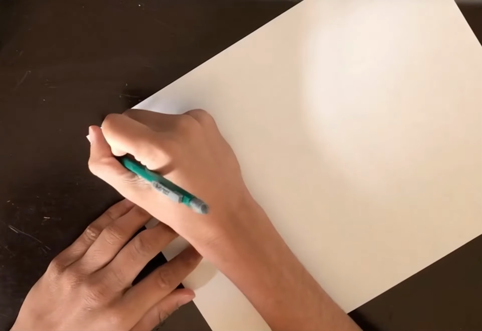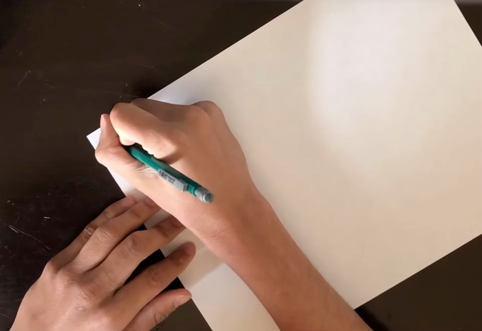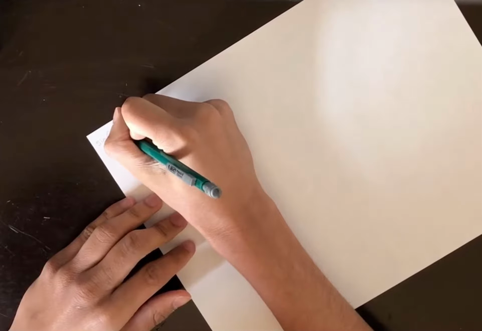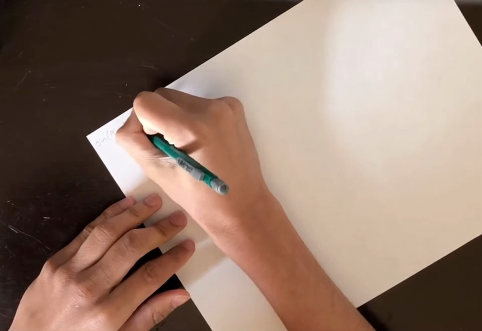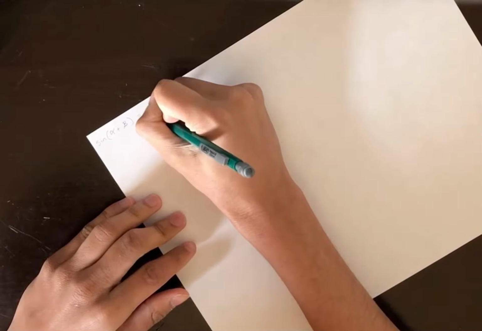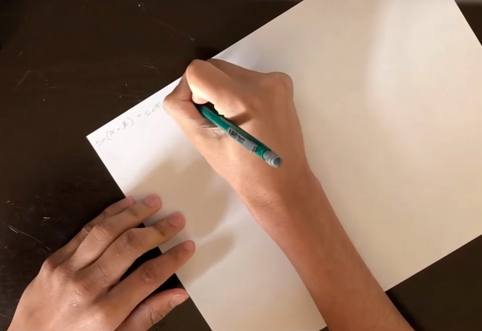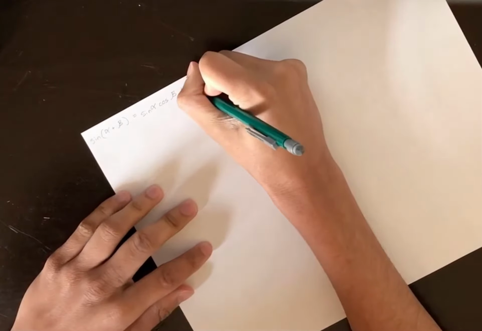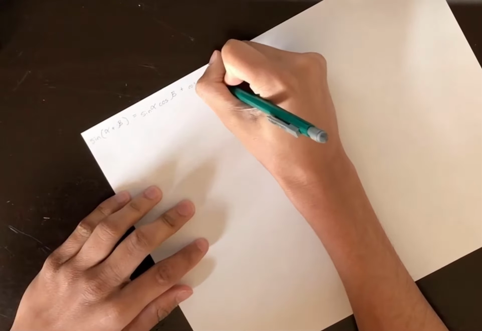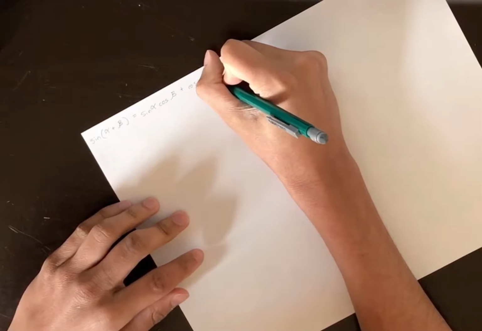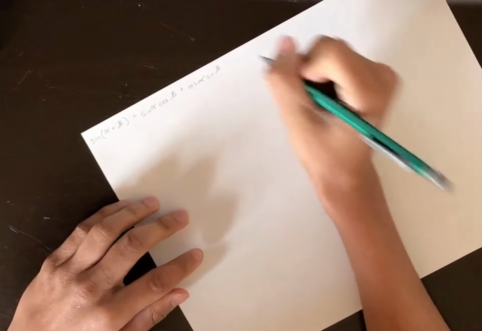Which is sine of alpha plus beta equals sine alpha multiplied by cosine beta plus cosine alpha multiplied by sine beta.